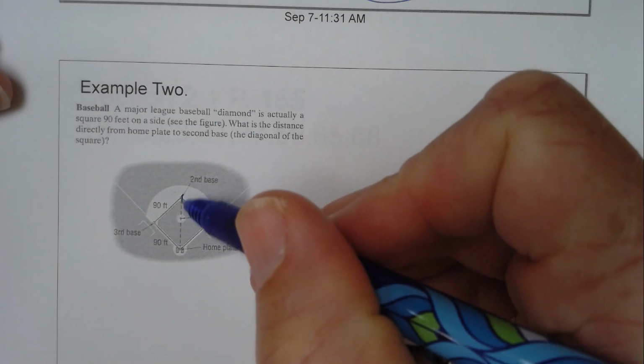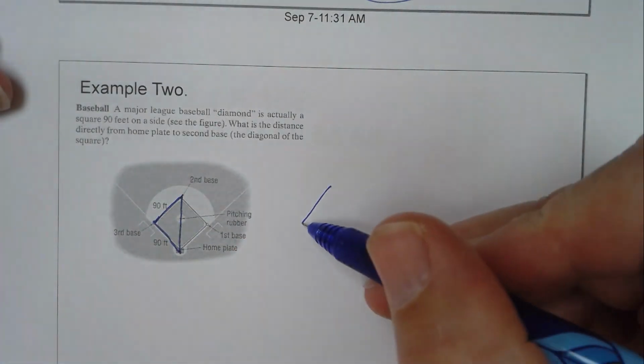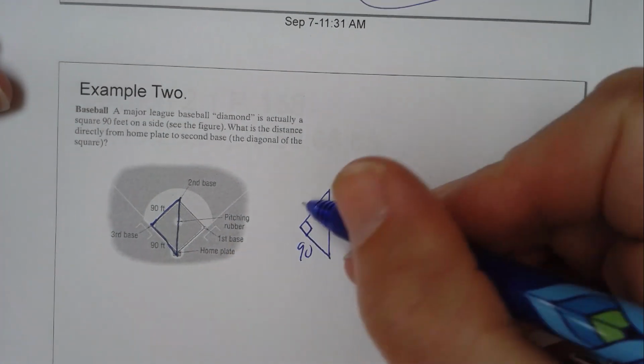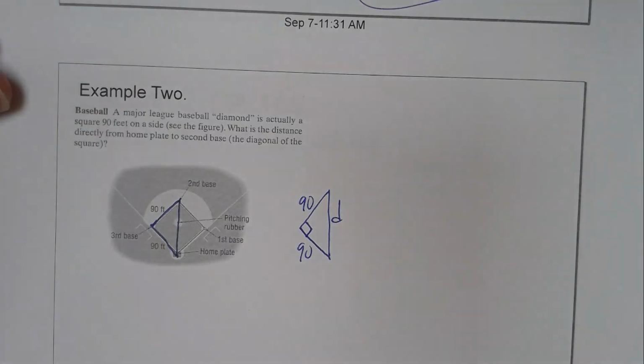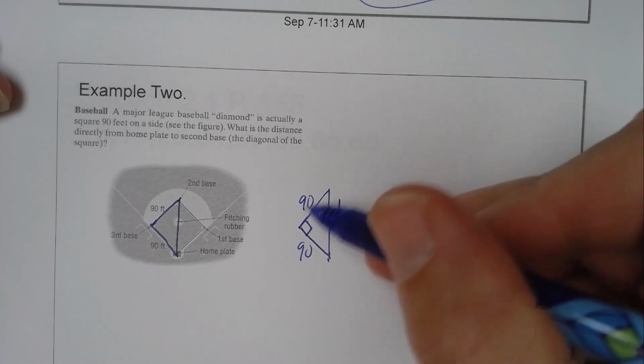So this is the right triangle right there. I'll draw it out here. So it's a right angle there. It's 90 here and 90 here. You don't really need the distance formula on this. You really just need to do the Pythagorean theorem, because we know that this minus that is 90 and that minus that is 90.